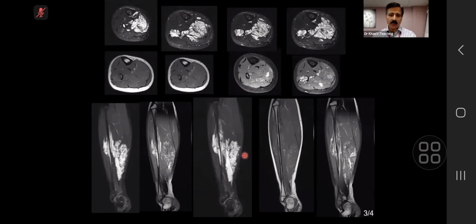And here you are. Let me guide you. These are STIR sequences. This is T1 non-fat saturated pre-contrast, with contrast, and similarly this is T1 non-fat saturated without contrast, and this is a STIR, and this is with contrast.